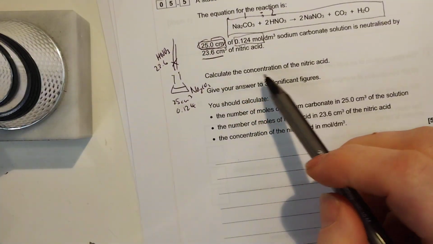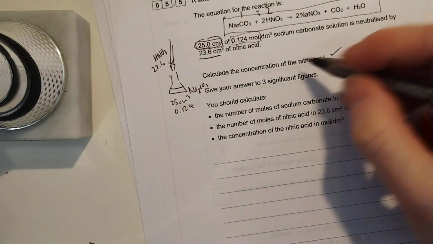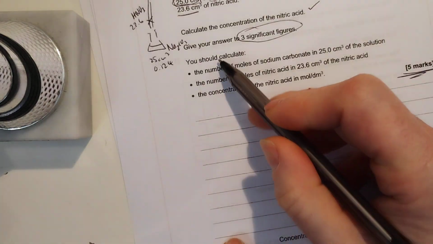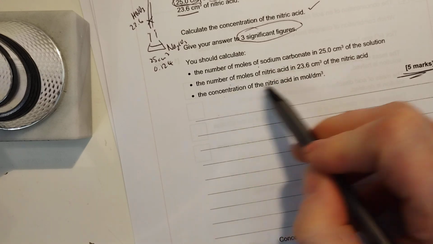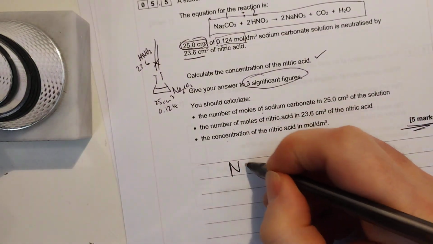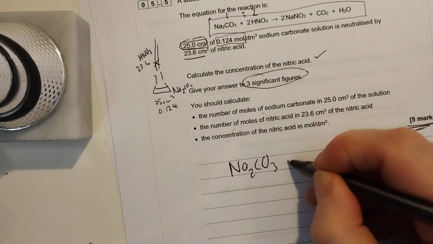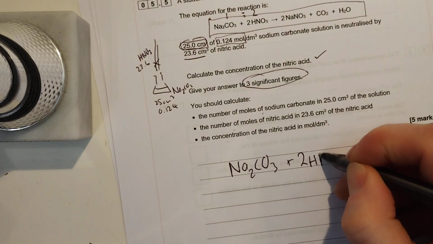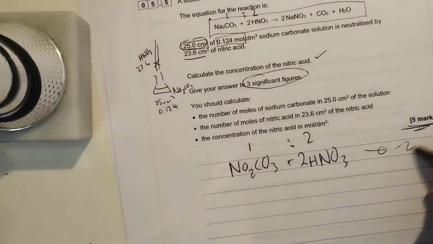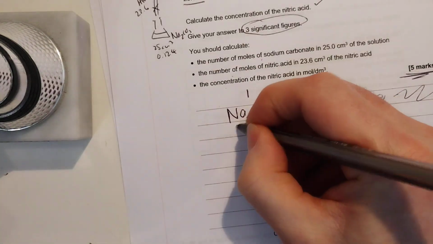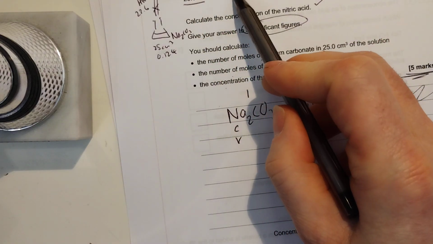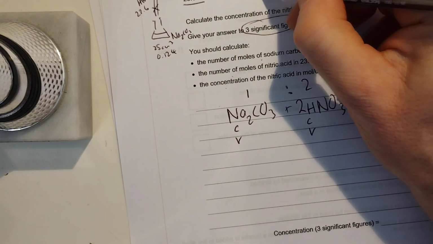Calculate the concentration of nitric acid. I think I can do that. Give your answer to 3 sig figs. 5 marks. You should calculate the number of moles and the concentration. That's just telling you to do what we've been doing anyway. First move: 1 Na2CO3 plus 2 HNO3. One of these reacts with 2 of these. I can't be bothered with the rest of the equation, it's not relevant. I'm going to collect C's and V's. 25 of 0.124 sodium carbonate.